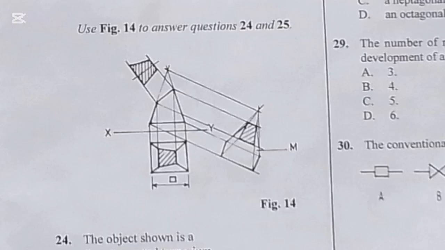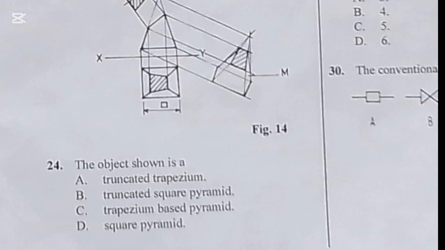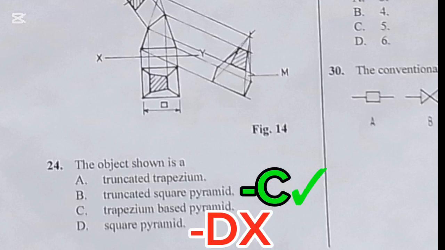Now the next question, we are told to use figure 14 to answer question 24 and 25. Now let's look at 24. The object shown here is a truncated trapezium, truncated square pyramid, trapezium base pyramid, or square pyramid. So the correct answer is truncated square pyramid. We would have gone for square pyramid had it not been truncated at this top.